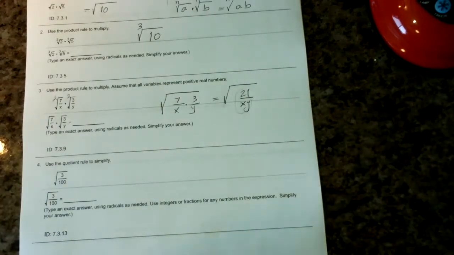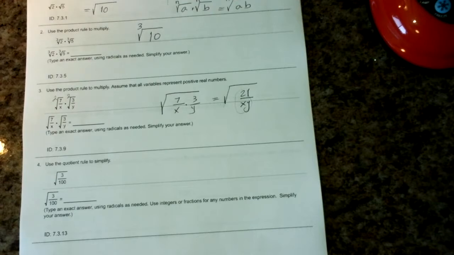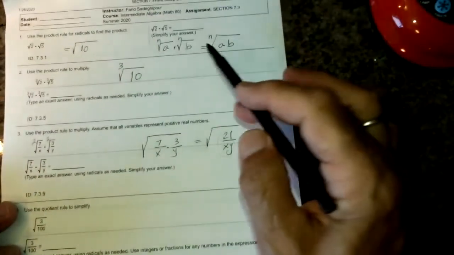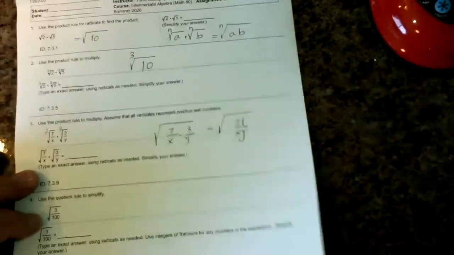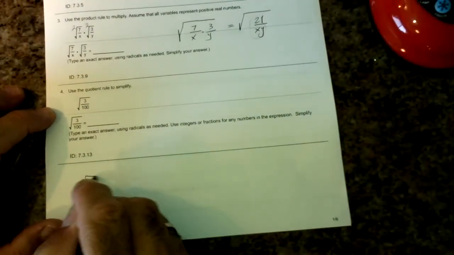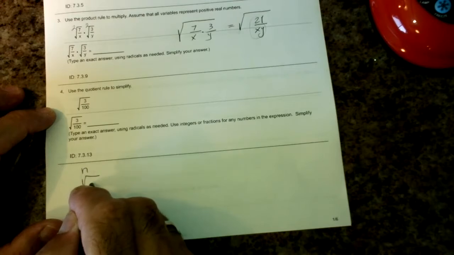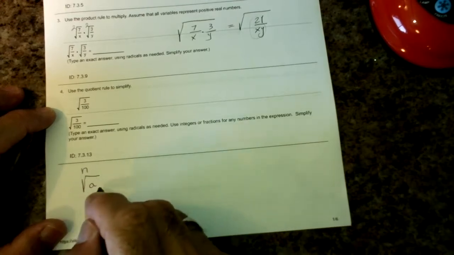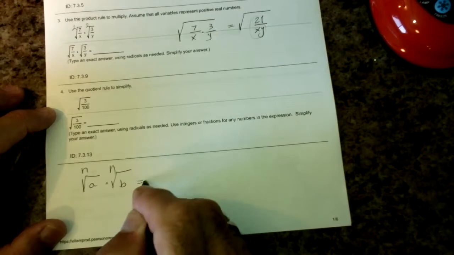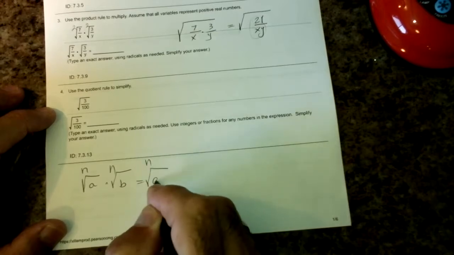Now what you have here in number 4, we want to use the quotient rule. You know how we said in multiplication, if you have the nth root of a times the nth root of b, that is the nth root of ab.